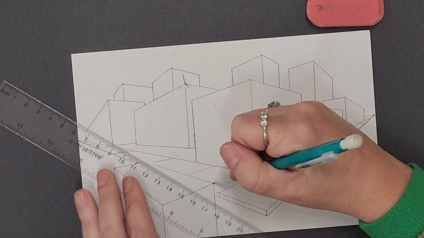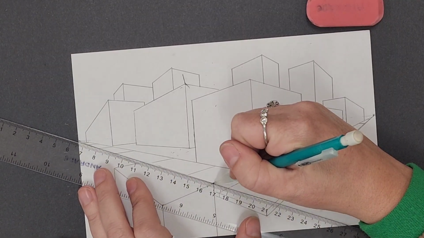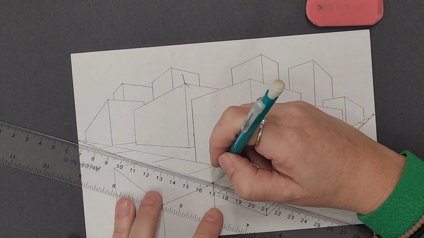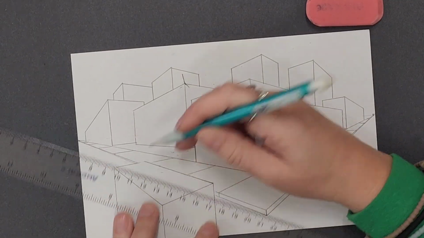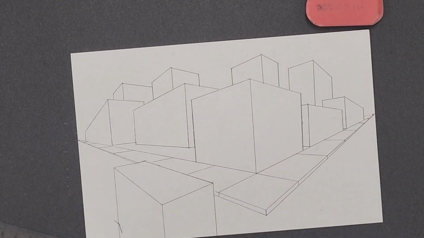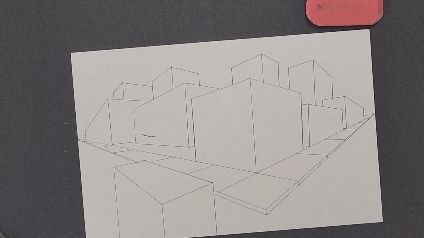I could have drawn this building so that it was lower than the sidewalk, but anytime you can have your objects overlap each other, it adds to the depth in the space. So I had this building slightly overlap my sidewalk and I erased part of the sidewalk as a result.